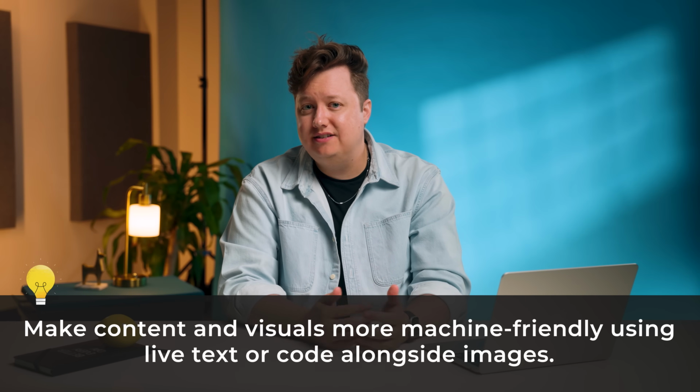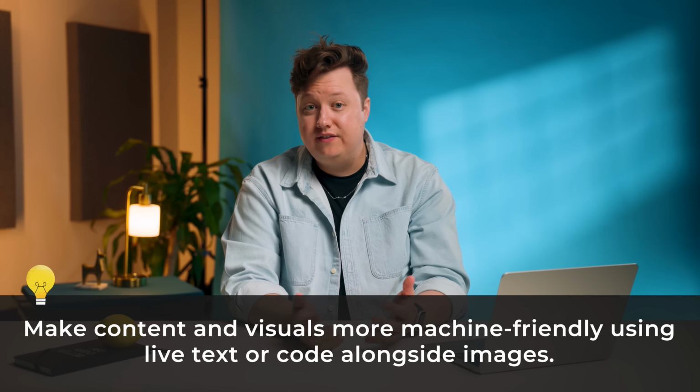Second, make content machine consumable. This applies to how you build and publish your content. Basically, it means providing content in machine-friendly formats, often using live text or code in place of or along with certain types of visuals. AI is really good at reading text and code, but not as great with images or videos that are more resource-intensive to process.